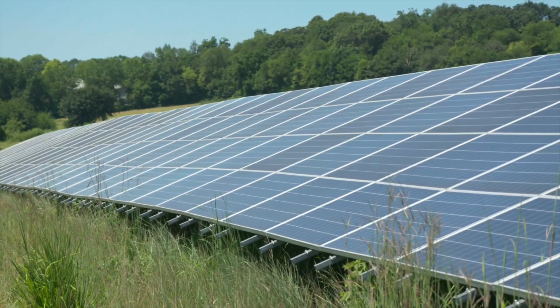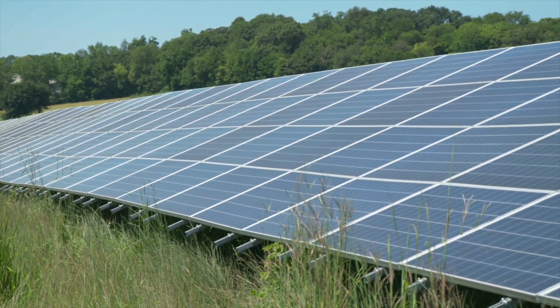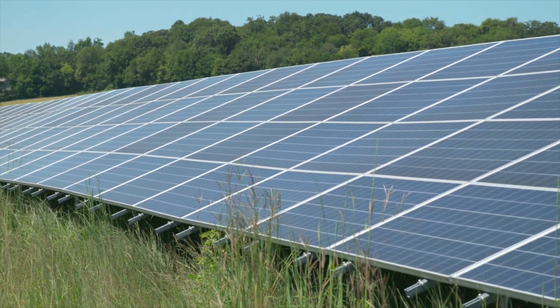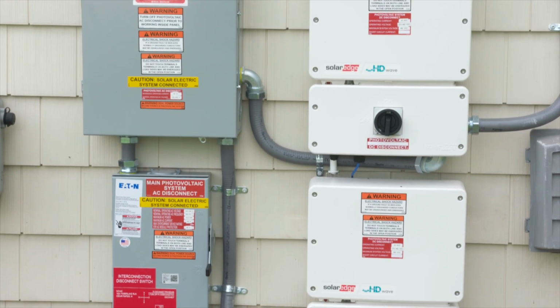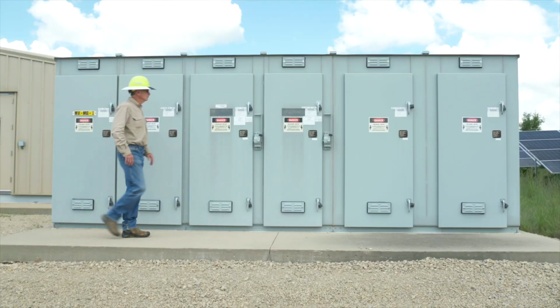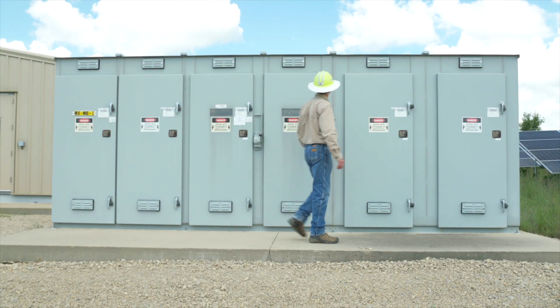And then we start connecting those strings in parallel over and over again, as many times as it takes to determine the size of the facility we want to build. Then we take that DC energy and we need to convert it to AC, because that's what we plug into in our houses. And so that's the inverters, and there may be small string inverters or large central inverters at our utility scale facilities.